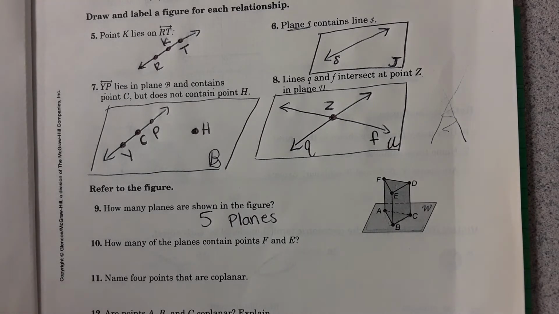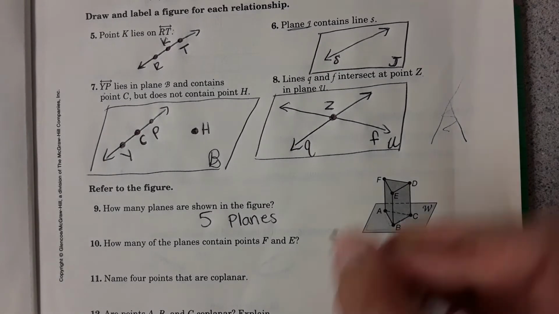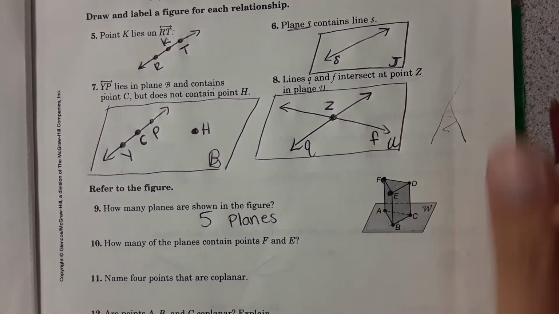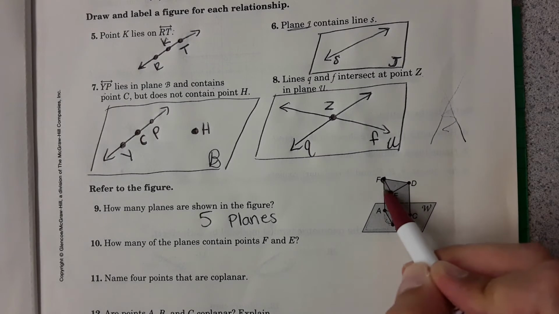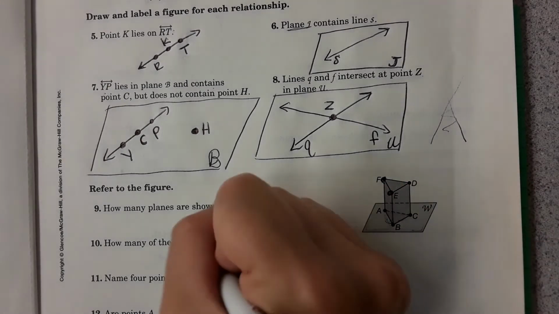How many of the planes contain points F and E? So find point F and E right here. It looks like it's contained in this vertical plane right here, and then the top of that shape. So that's 2 planes.